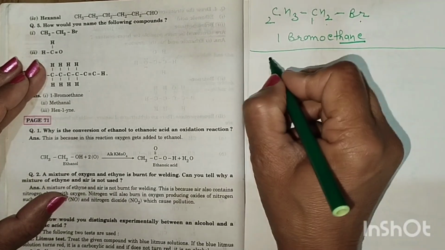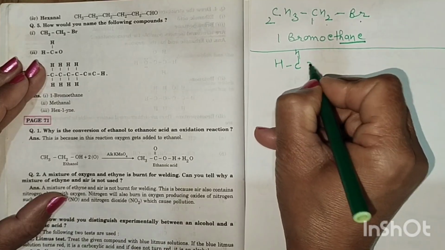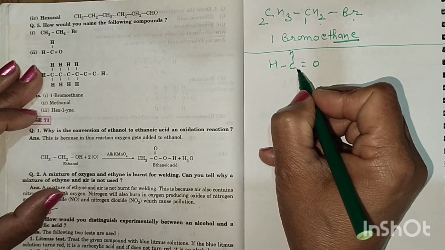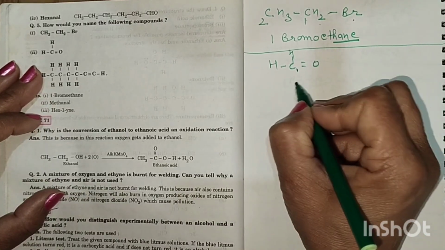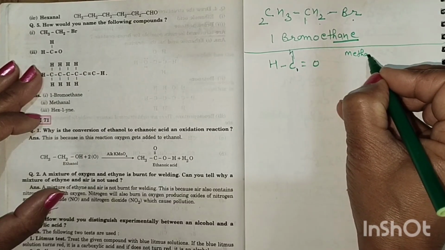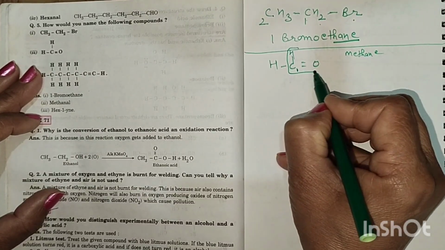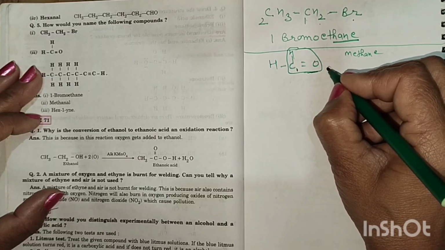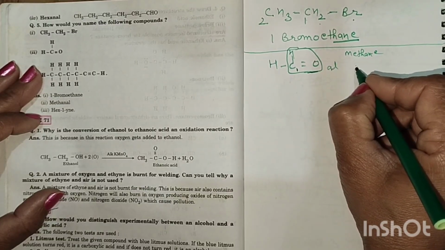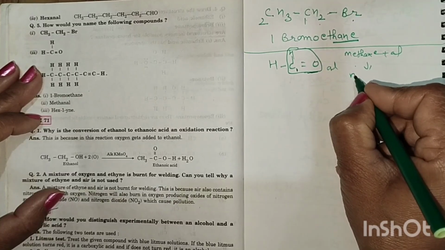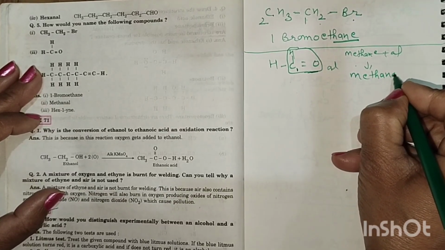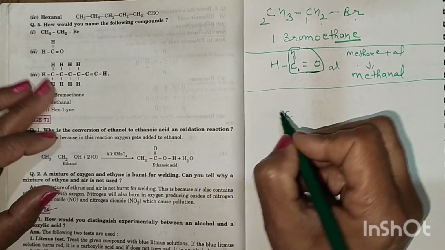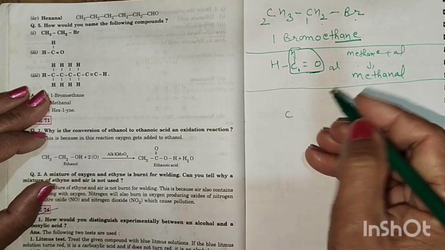Now next is H, C, H with a double bond to O. Now this is only one carbon, which means methane. This is the methane. And this is the aldehydic group. The aldehydic group has the suffix al. Methane and al become methanal. This is the methanal.